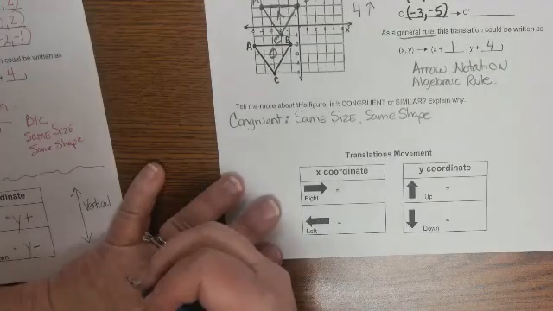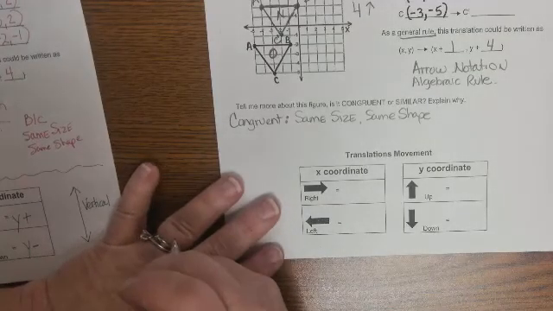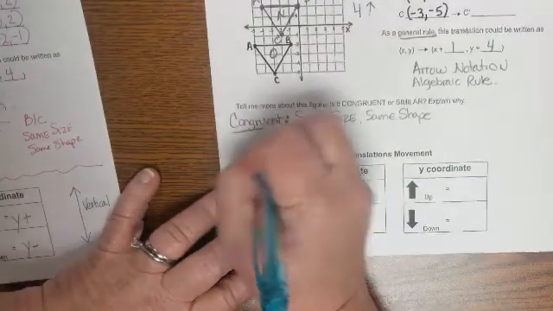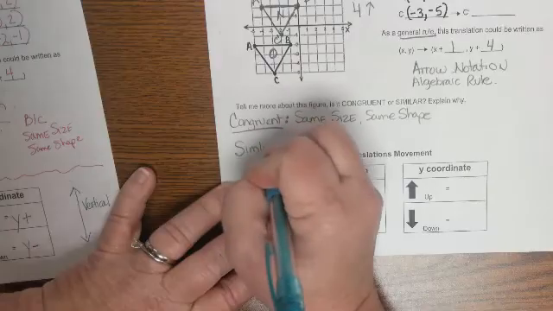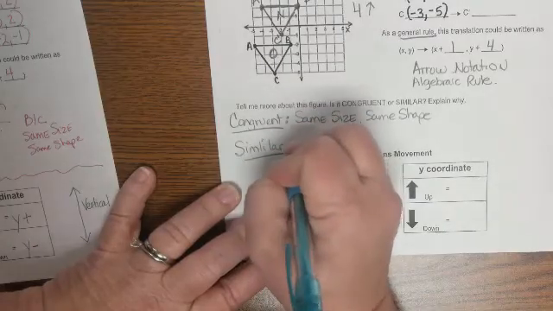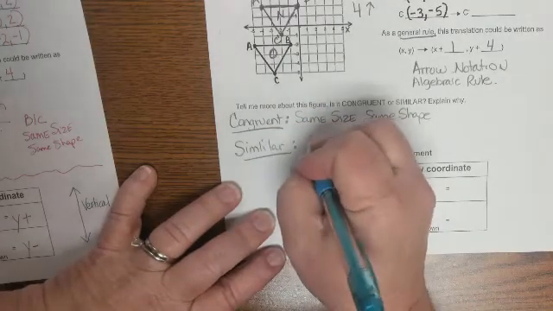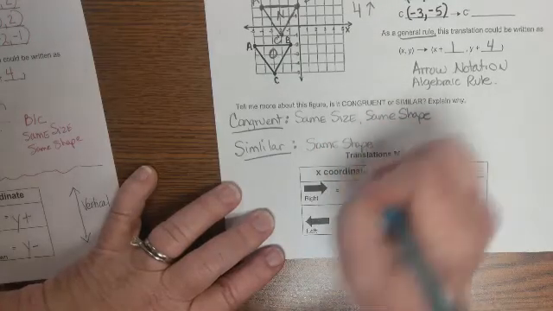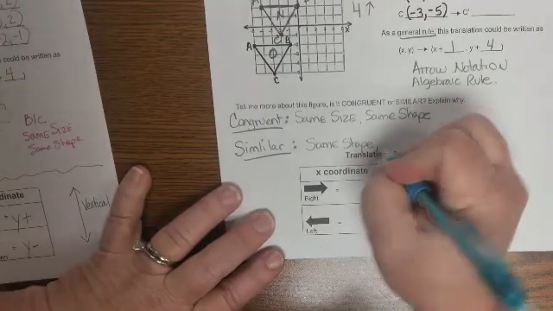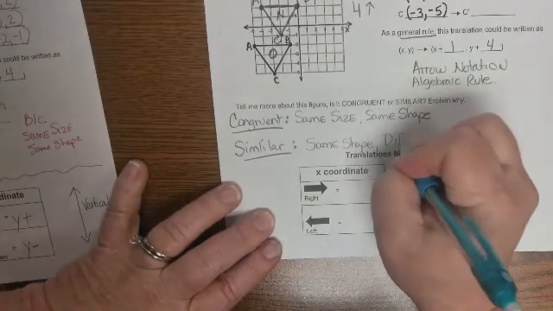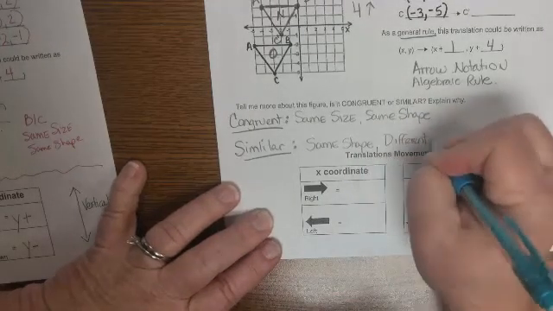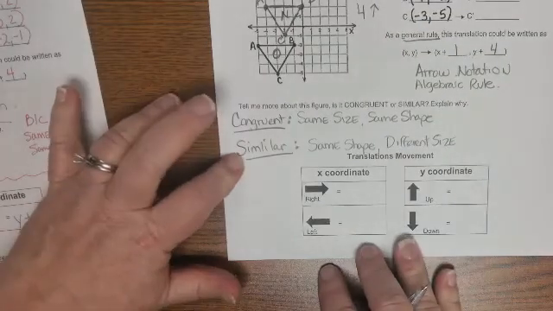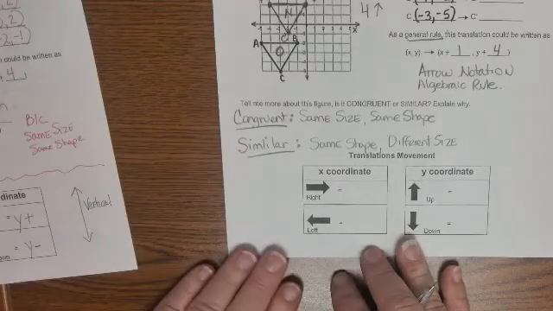It doesn't say same orientation, it just says same shape. So same size, same shape. The word similar means same shape. There again, not necessarily the same orientation, but it is a different size.